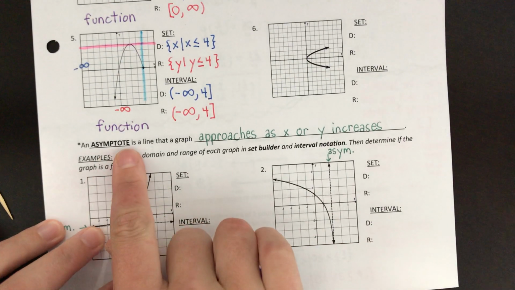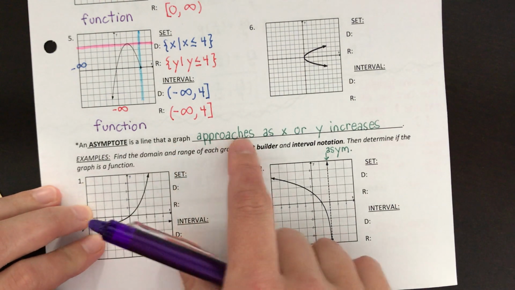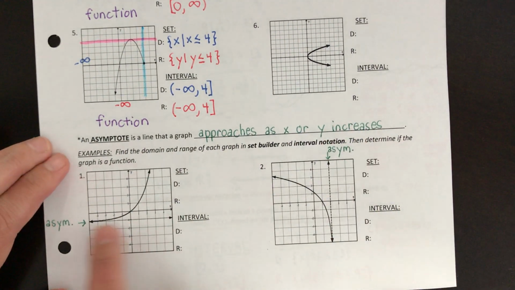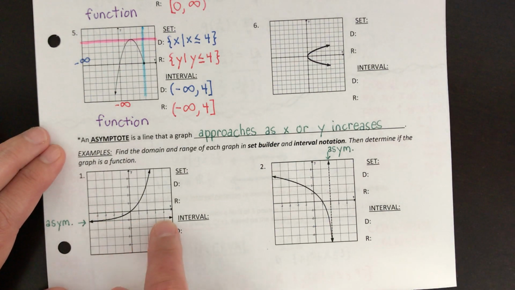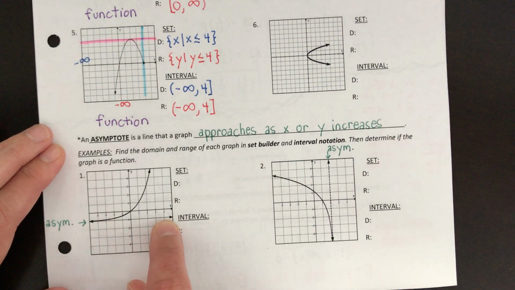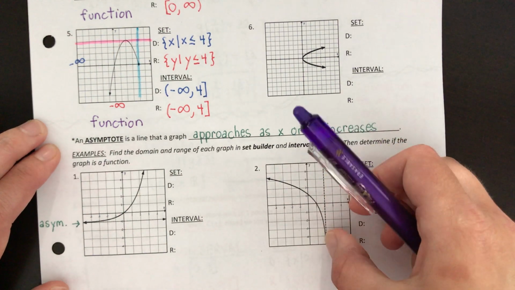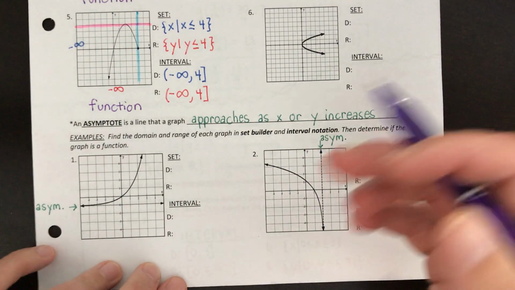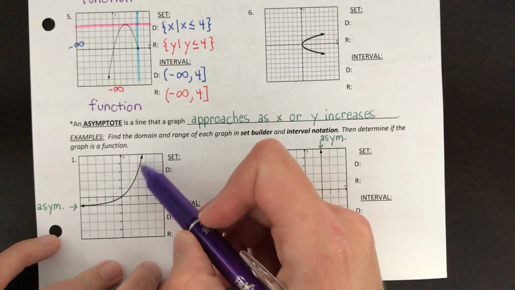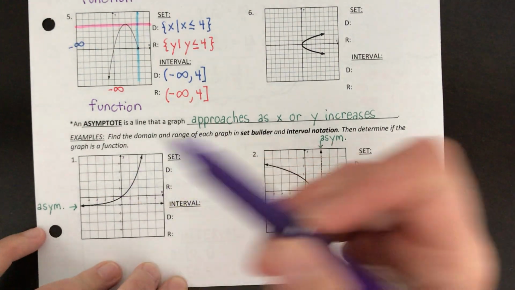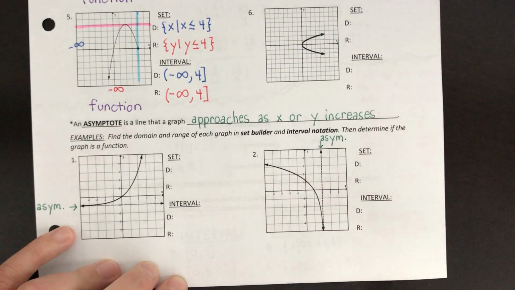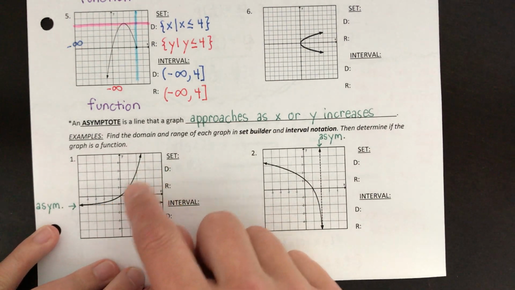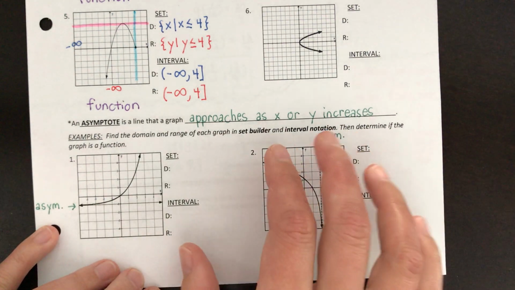Okay, an asymptote is a line that a graph approaches as x or y increases. So an asymptote is distinguished by this dashed line here. So this dashed line is an asymptote. This dashed line is an asymptote. So for now, in your knowledge in Algebra 2, we will say that an asymptote is a line that the graph itself will never cross, never touch. In pre-cal, we'll talk more deeply about that. But for now, we'll say the asymptote is a line that the graph will never cross or never touch, okay?